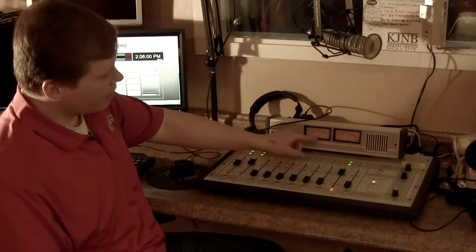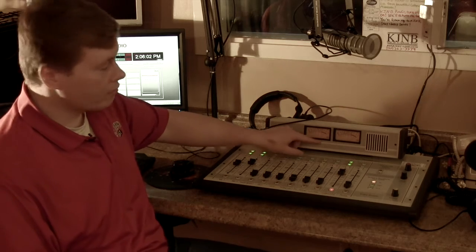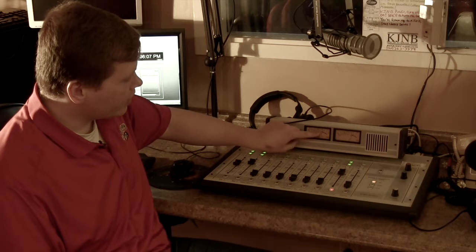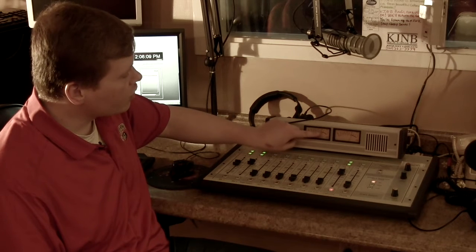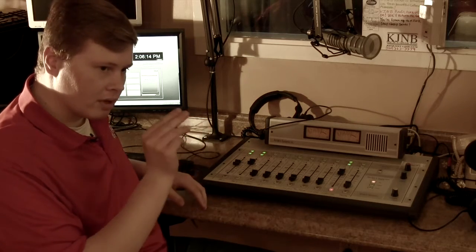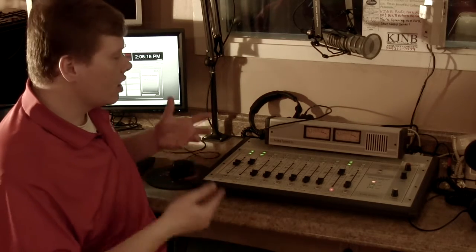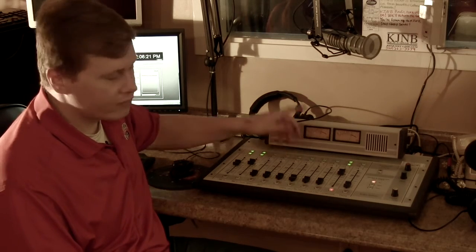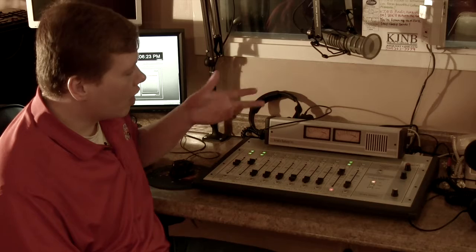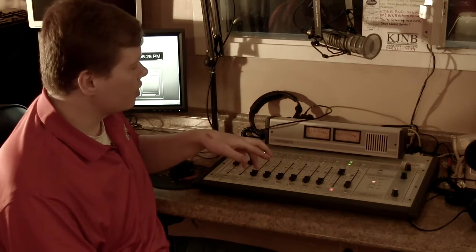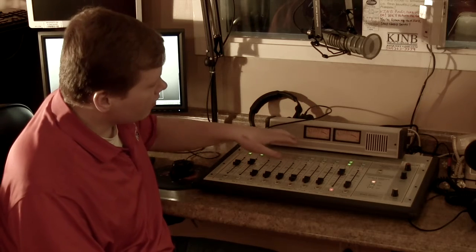So once again, you notice the VU meters were moving, and optimally you keep them below the 0, between the 2 and the 2, I'd say. You want to keep the volume in there so that your listeners get a nice sound from you. Now, if it dips down into the 5s, that's perfectly fine, but you don't want it consistently going above the 2 because it'll distort, and you don't want it consistently going below the 5 to 7 range because it'll be too quiet.